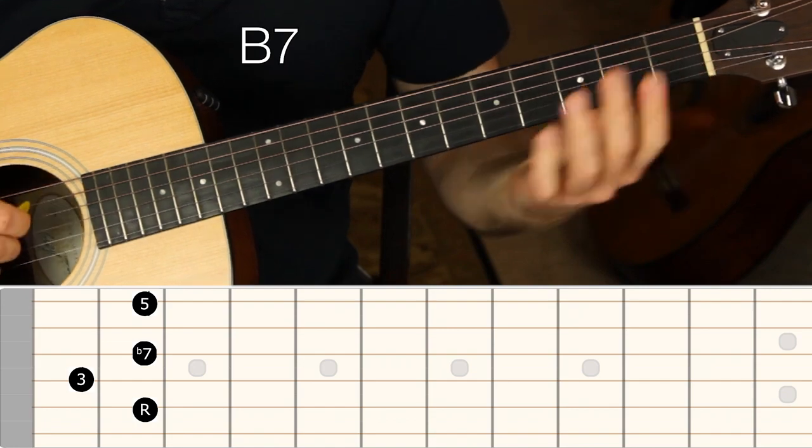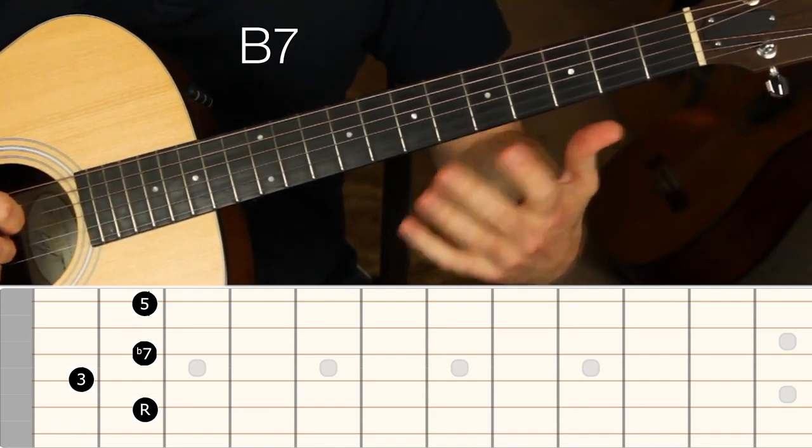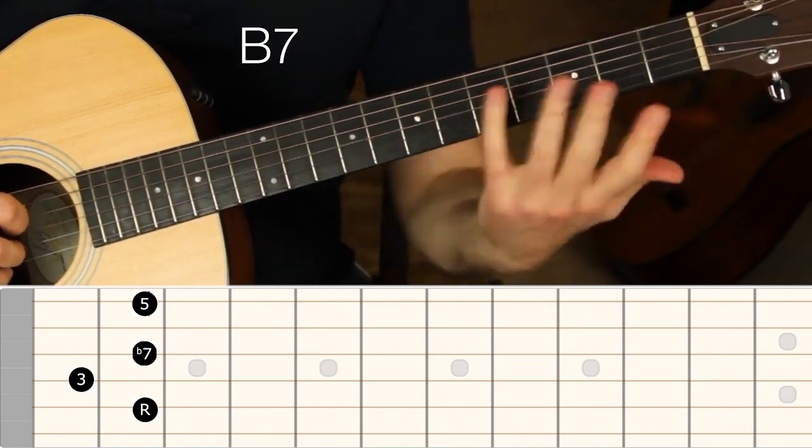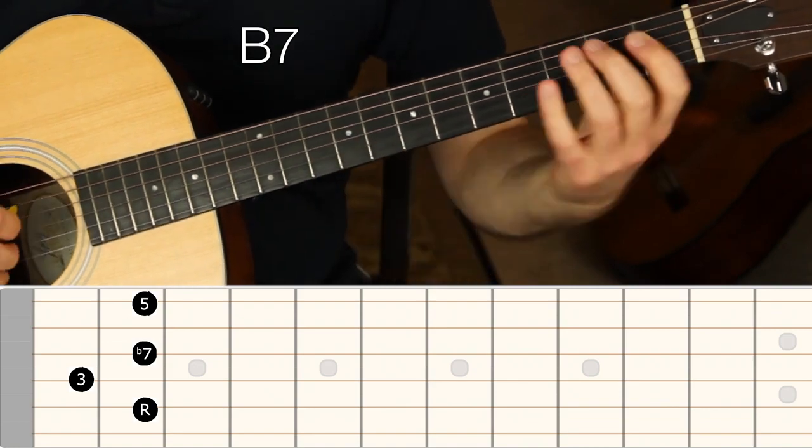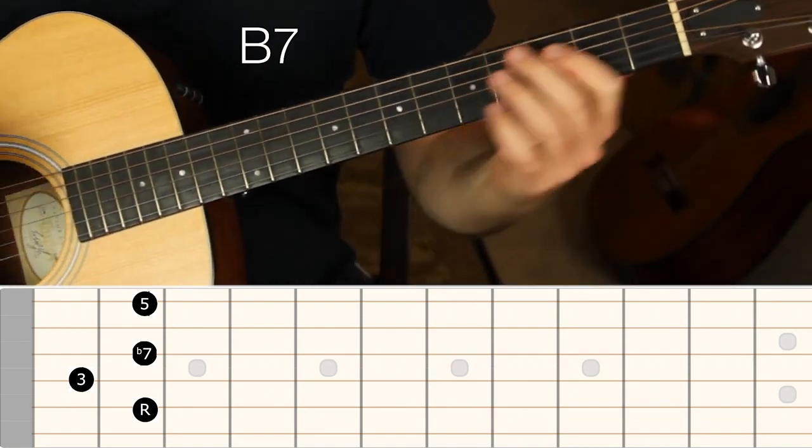I'm going to start moving things around. This is a puzzle. If you start moving things around, sometimes it will be unplayable as far as your hand being able to physically do something. You have to keep moving things. You'll see what I mean.